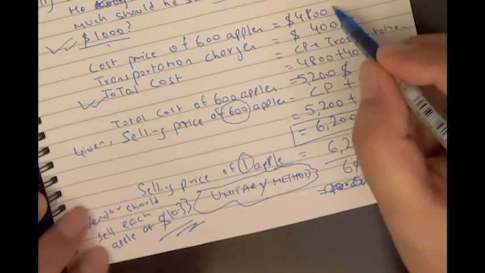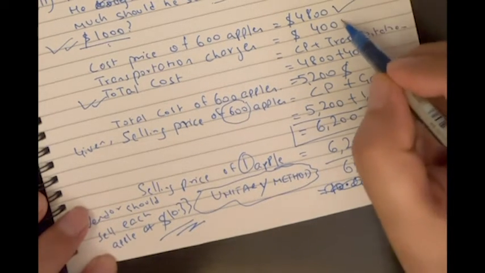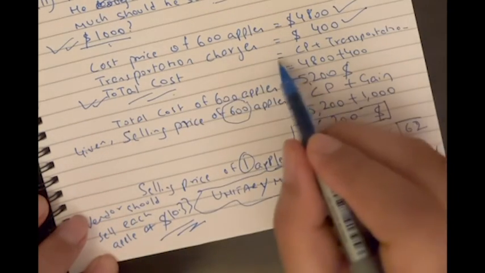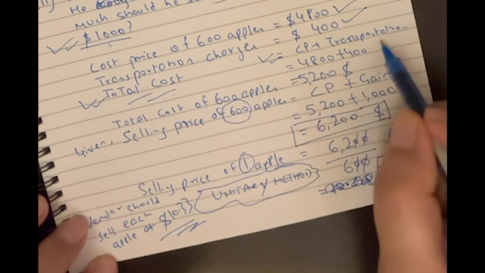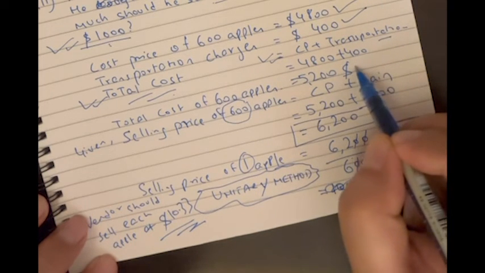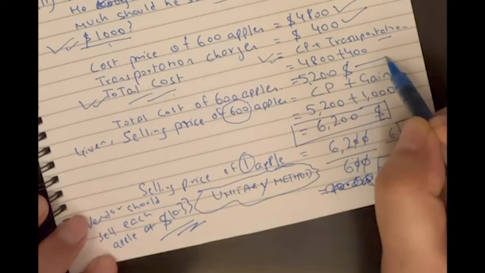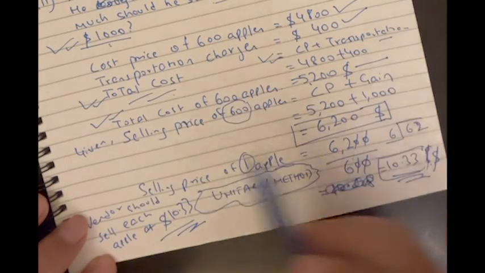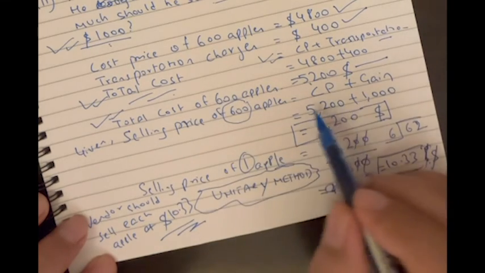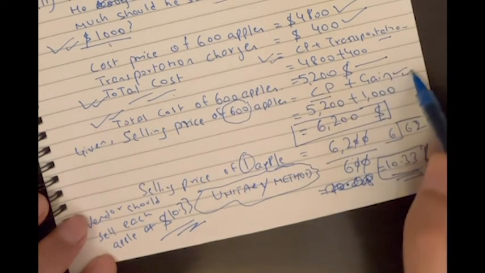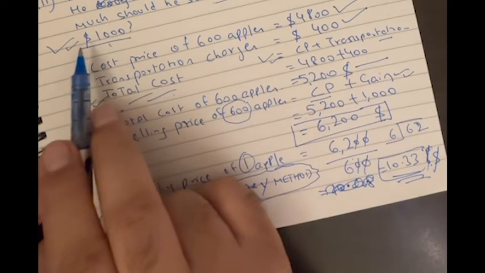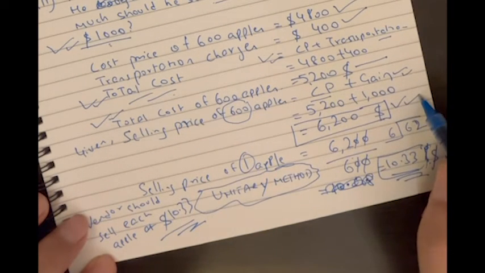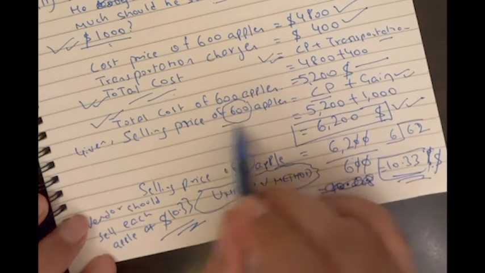So we know the cost price of 600 apples is this. There are transportation charges involved. In order to find the total cost, we will have to add the cost price and the transportation charges. This will come out to be $5,200, which will be the total cost for 600 apples. The selling price of 600 apples will be cost price plus the gain or profit expectation given over here, which is $1,000. This will turn out to be $6,200, but this is the selling price of 600 apples.